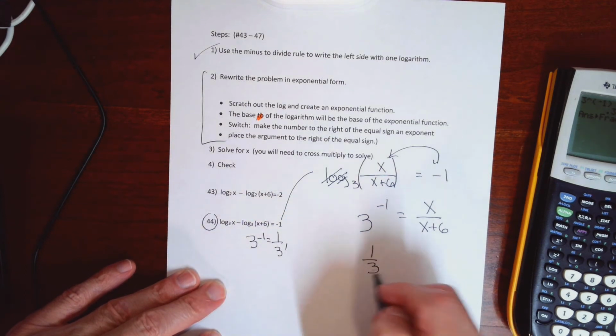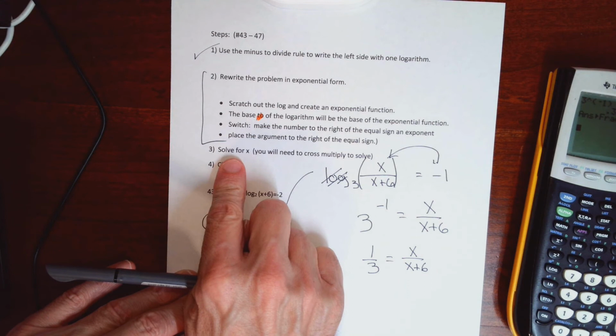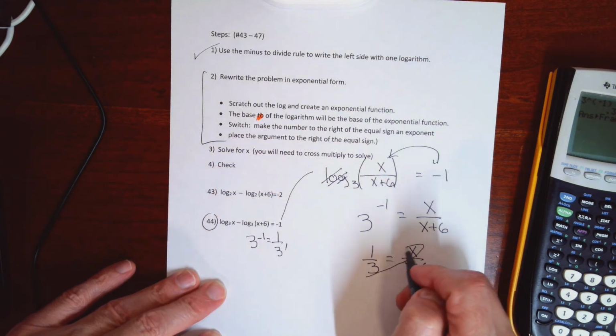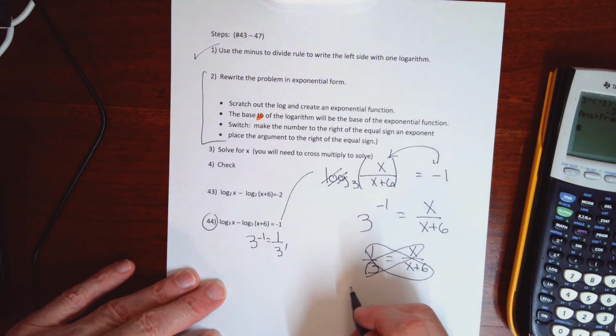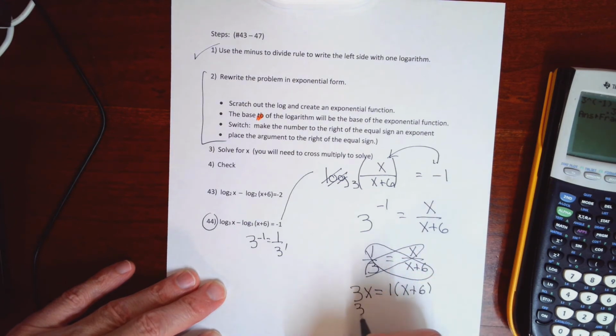So I can rewrite this as 1/3 equals x over x plus 6. In my efforts to solve, I'll need to cross multiply. So let me do my cross multiplying. To cross multiply, both sides need to be a fraction. Now I'm going to cross multiply up and get 3 times x. Cross multiply down and get 1 times x plus 6. This gives me 3x equals 1x plus 6. I go 1 times x and 1 times 6.